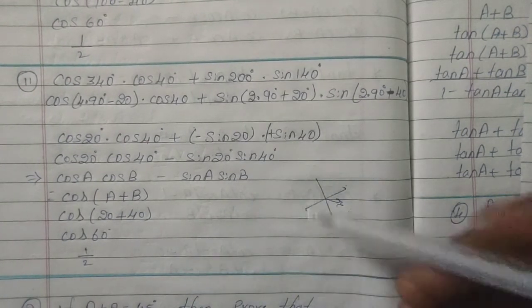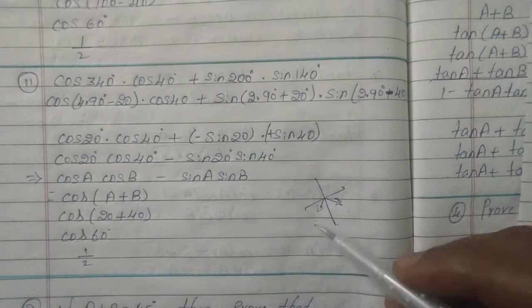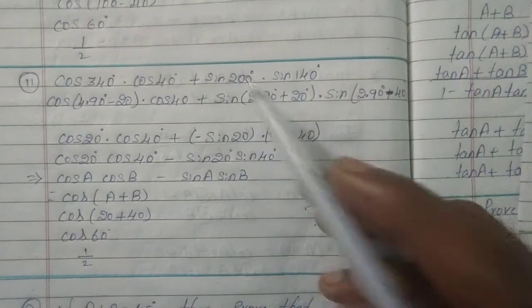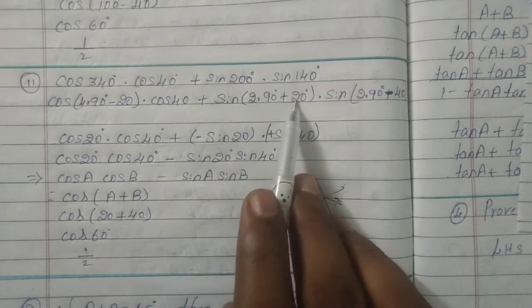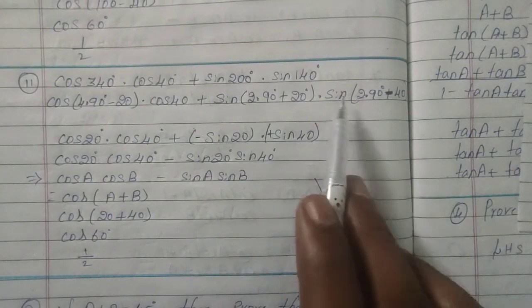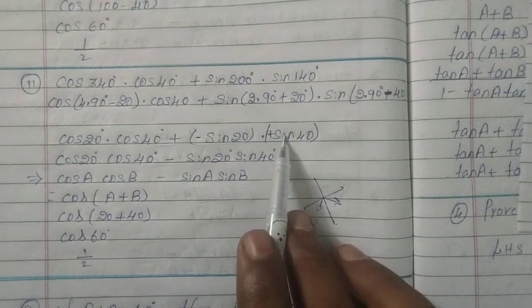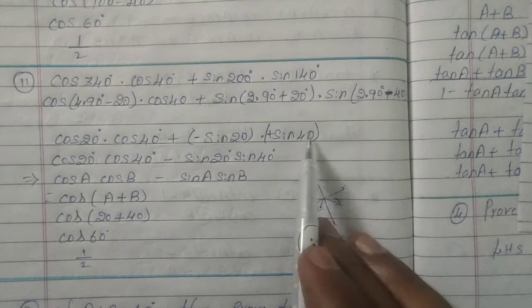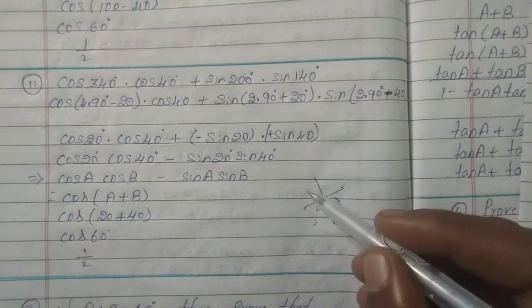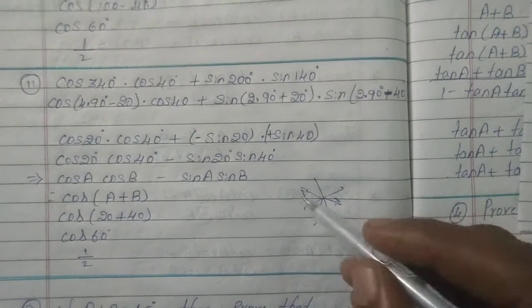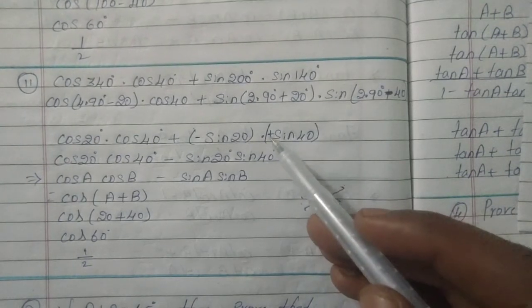200 degree means it is above 180, below 270, means 200 comes in the third quadrant. In the third quadrant, sign is what? Negative. Therefore, my result sign is minus for this. Into, here even number 2, therefore sin ratio as it is we should take. No changes in the ratios. Theta is 40 degree and the given angle is 140. Where does this 140 come? 140 comes in the second quadrant. In the second quadrant, sin is what? Positive. Therefore, my result sign is plus.